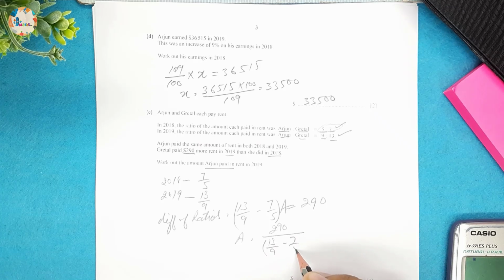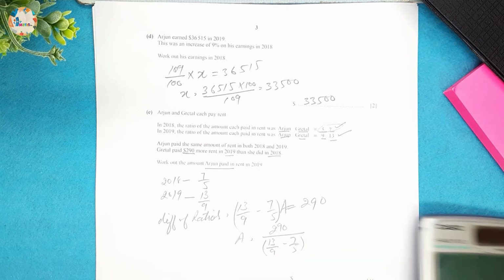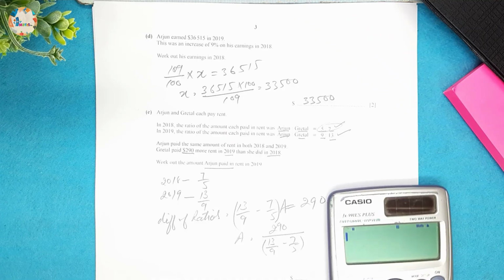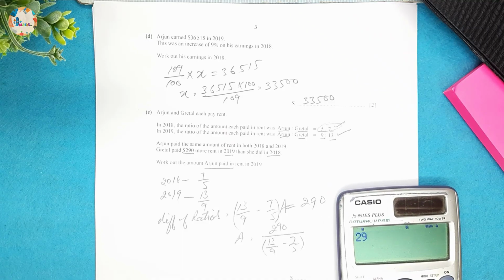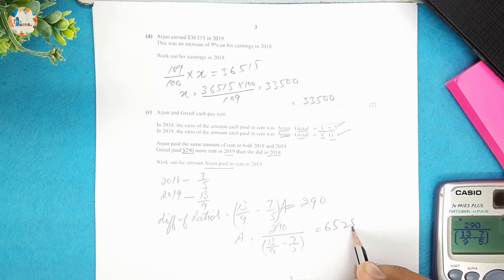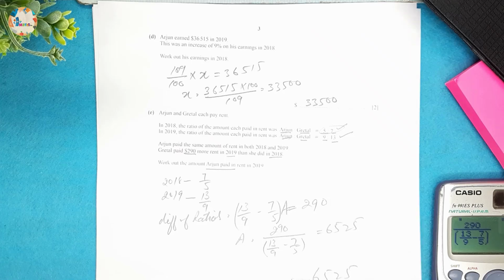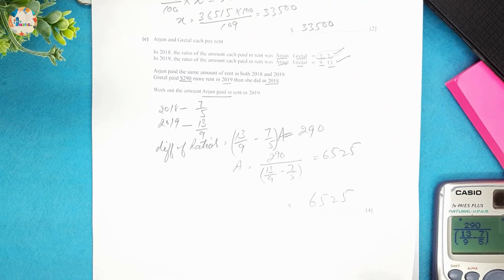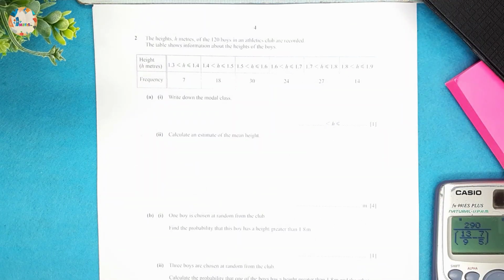13/9 minus 7/5. If we calculate this, it will be 290 divided by the fraction 13/9 minus 7/5, and this will be equal to 6525. So 6525 will be our answer over here. This is done. Question number 2.